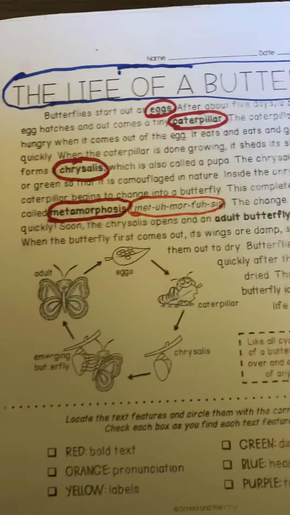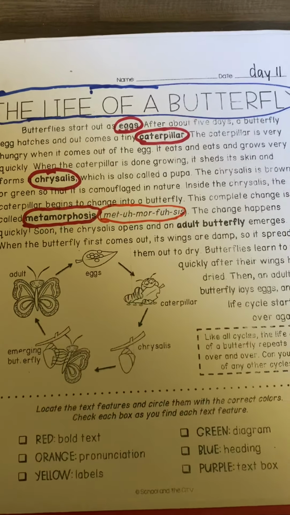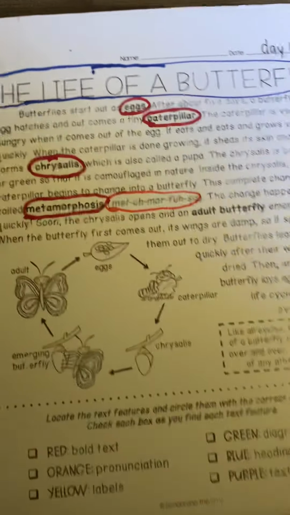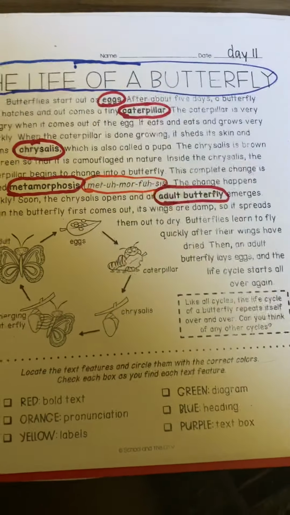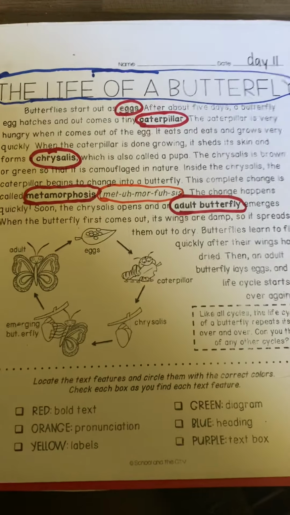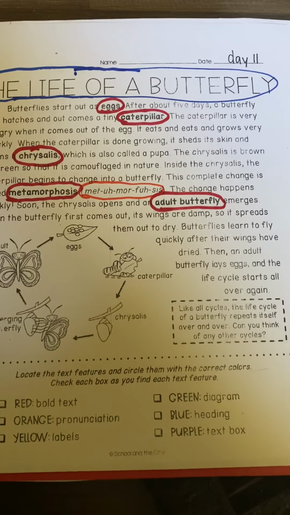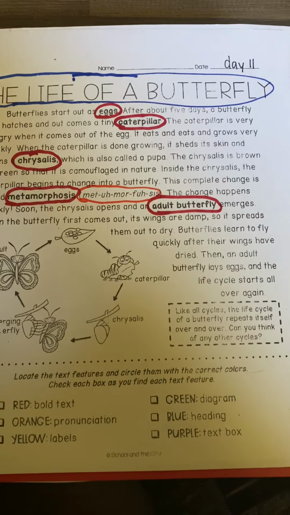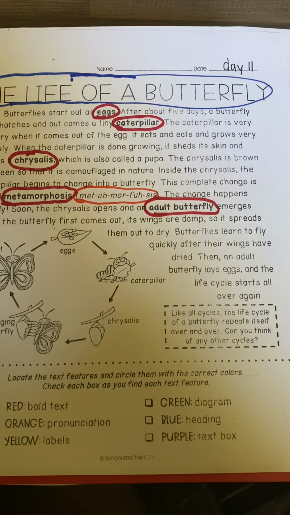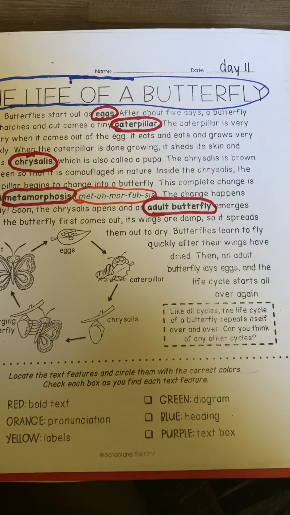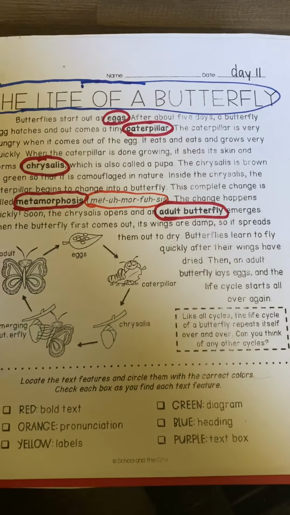The change happens quickly. Soon the chrysalis opens and an adult butterfly emerges. When the butterfly first comes out, its wings are damp, so it spreads them out to dry. Butterflies learn to fly quickly. After their wings have dried, then an adult butterfly lays eggs, and the life cycle starts all over again.